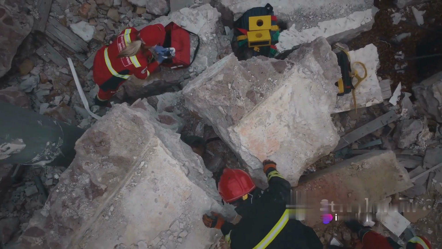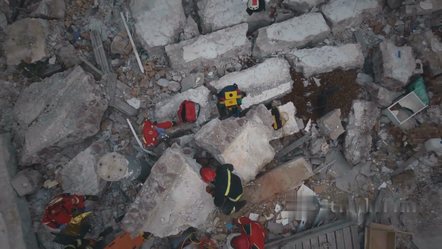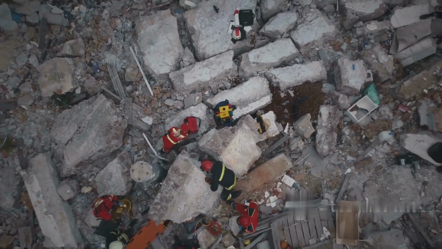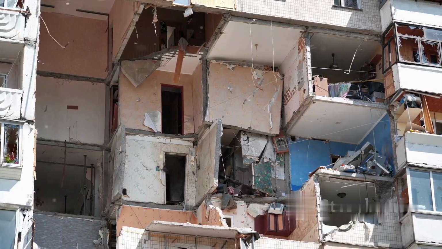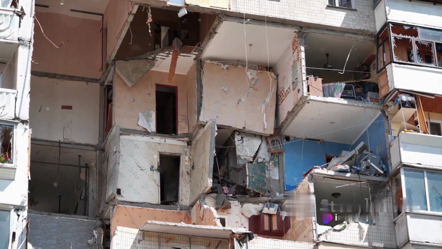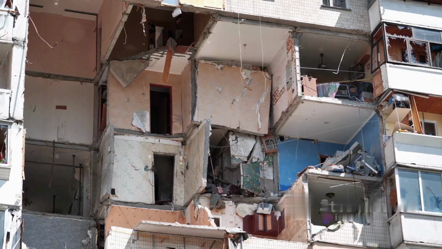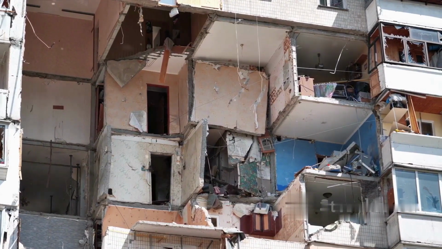Tsunamis can wash away entire coastal communities, causing immense property damage and loss of life. And let's not forget about fires. Shaking can rupture gas lines, sparking fires that can spread rapidly, especially if the water lines that supply fire hydrants are also damaged. These fires can cause additional devastation long after the ground has stopped shaking.